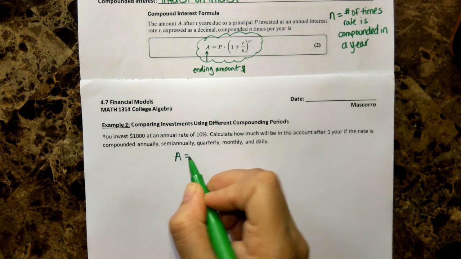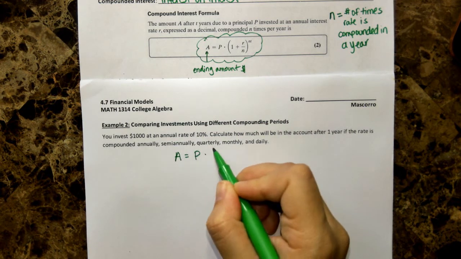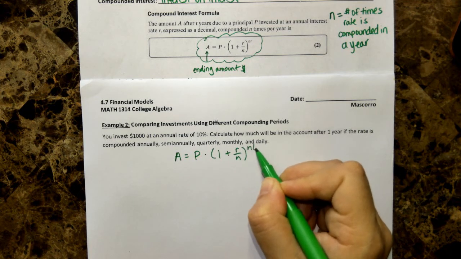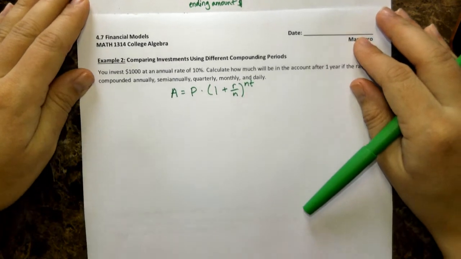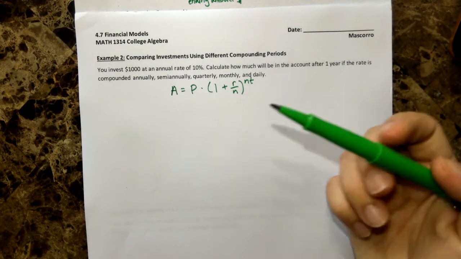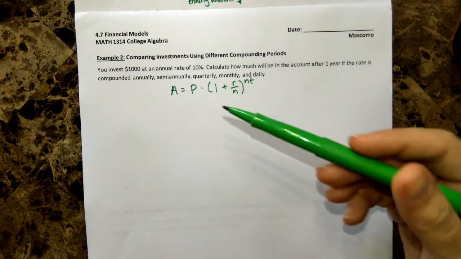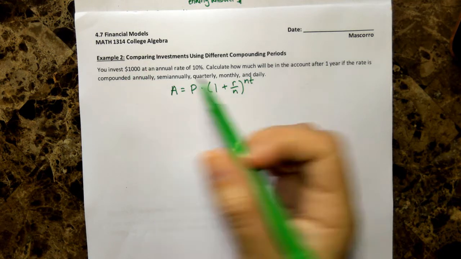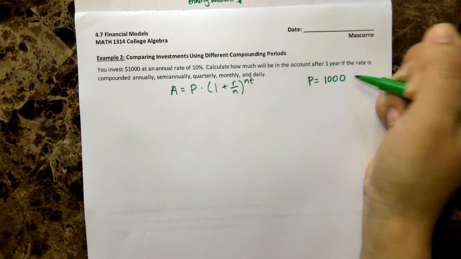I'm going to write this formula again so I can scroll up: P times (1 plus R over N) to the NT power. Now I'm going to figure out what each of these values is. If I'm opening up an investment account, what is my principal amount? That means how much am I going to open up the account with? Well, it says you're going to invest $1,000, so we know that our P value is $1,000.